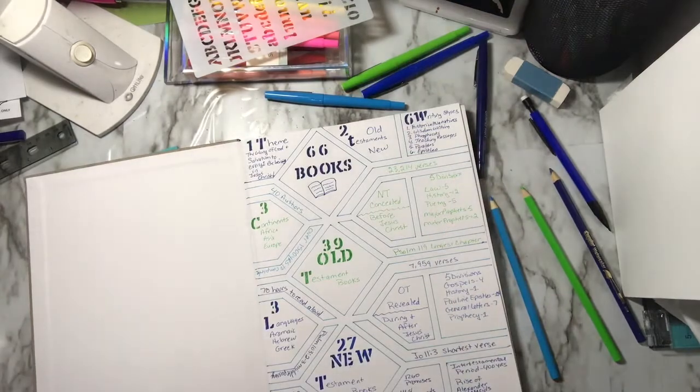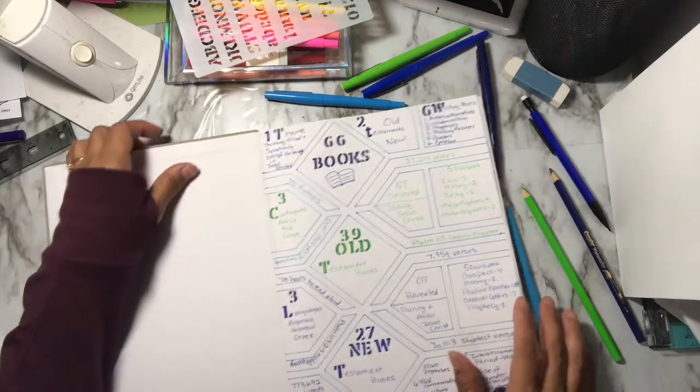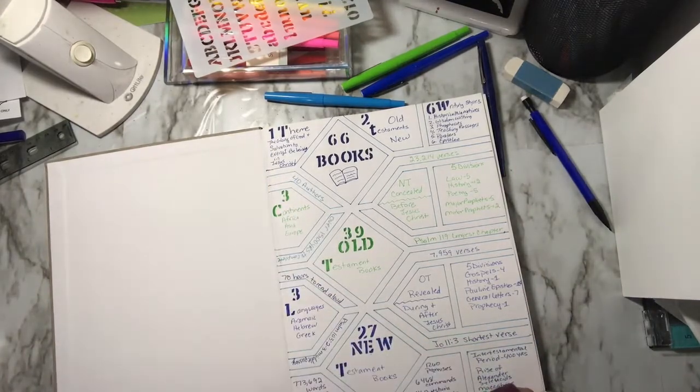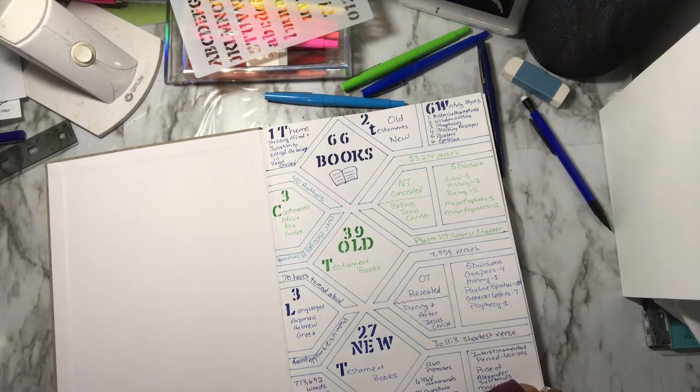Okay. Just swatching out the pencils, trying to see which one I want to use. And I think I'm going to, I just dropped my pencil sharpener. And I kicked it behind. Where did this go?